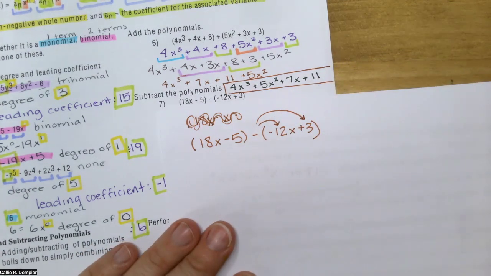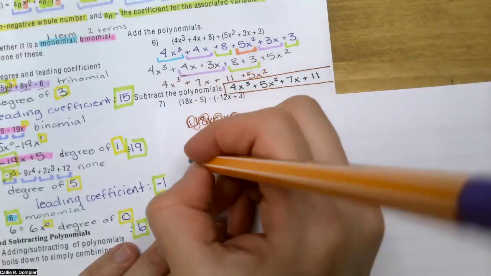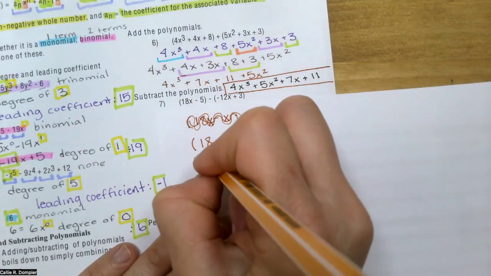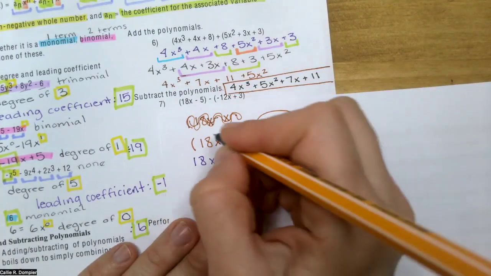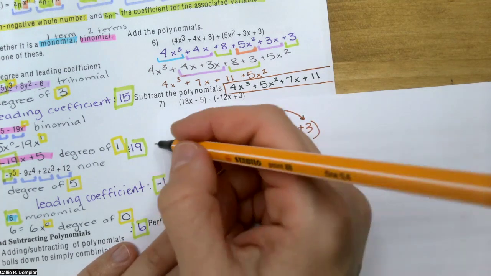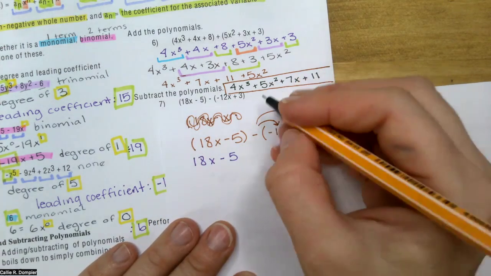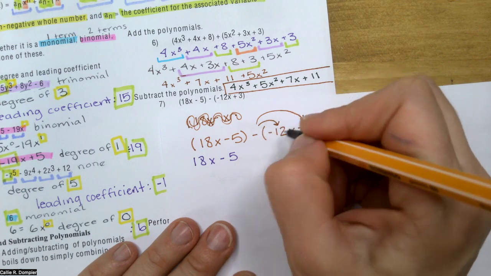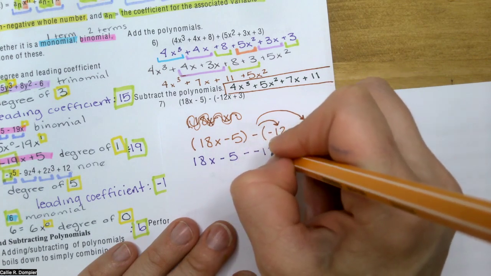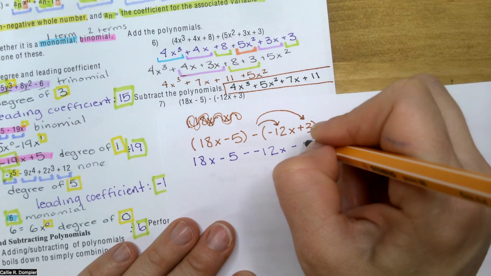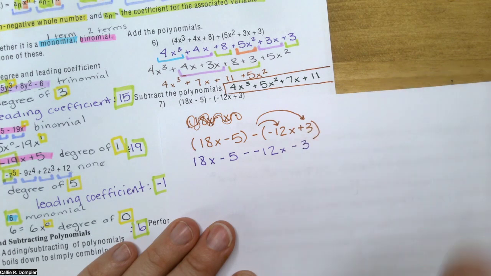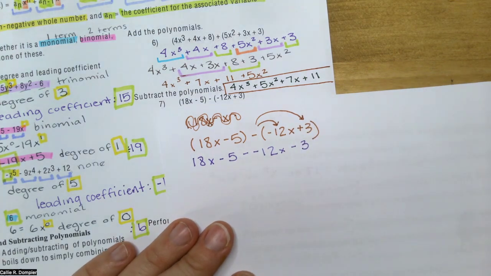Okay, so that becomes 18x minus 5. I don't need these first parentheses because they don't do anything. There's no sign or number in front of them. Minus negative 12x minus positive 3. So I've now distributed that minus sign.